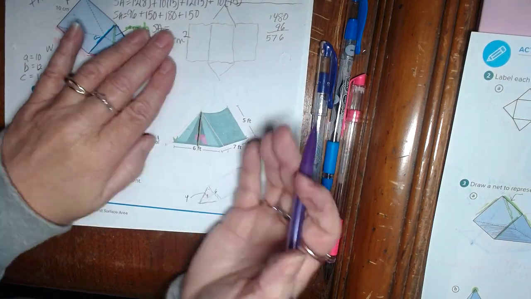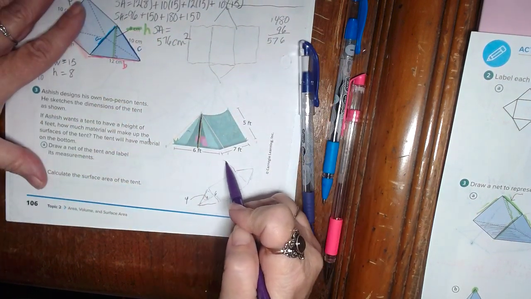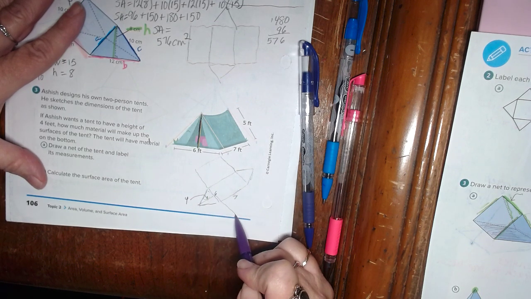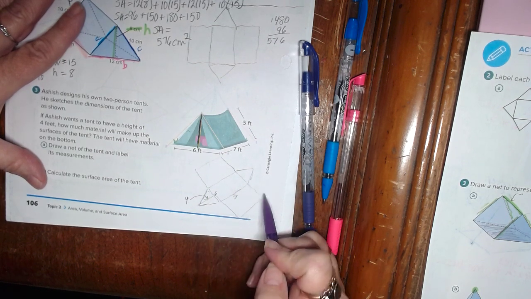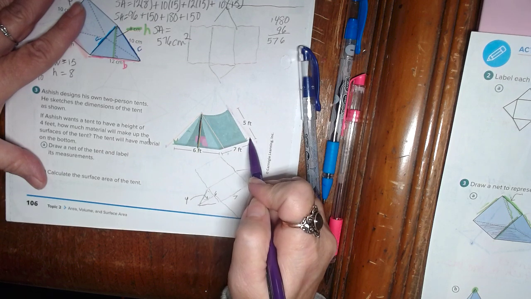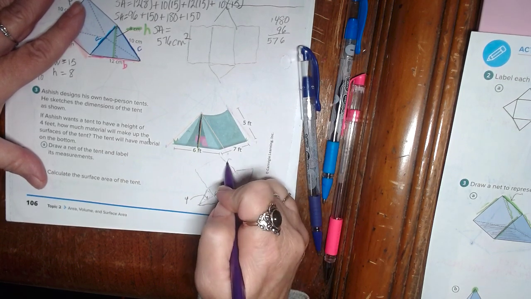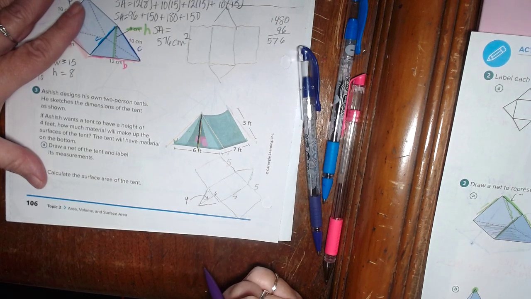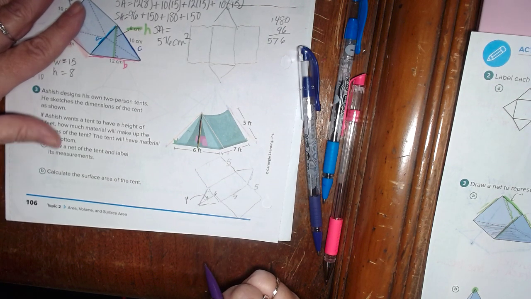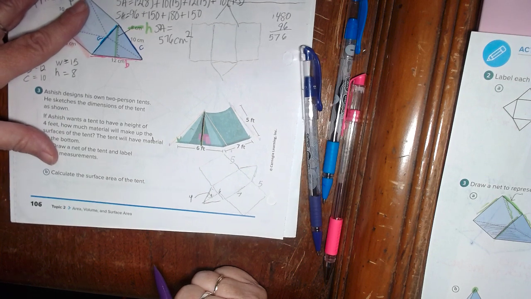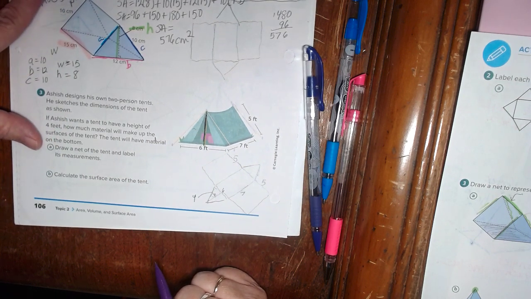And then if we unfold the tent from the top down, we would have this side wall here and the side wall here. This is showing us that that side wall is 5. So this one would be 5 as well. Okay, there we go. And then calculate the surface area of the tent.